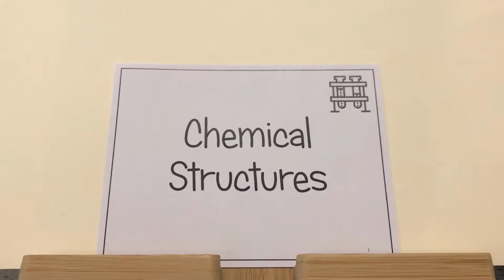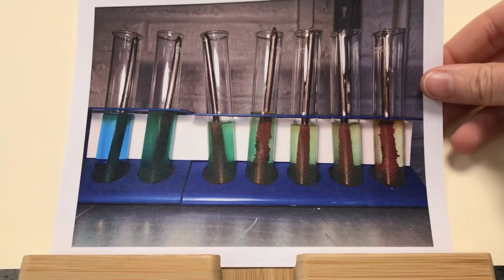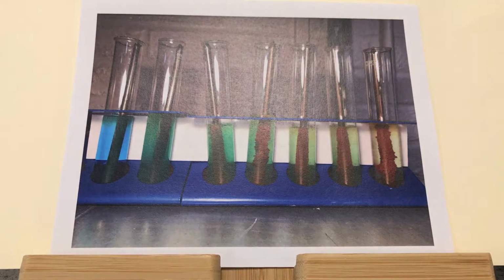This is a Key Stage 3 chemical structures video, and we're looking at displacement reactions and how we can use displacement reactions to extract a less reactive metal from its compound using a more reactive metal. Now what I did is I spent a day creating kind of a time-lapse picture of the reaction of iron.